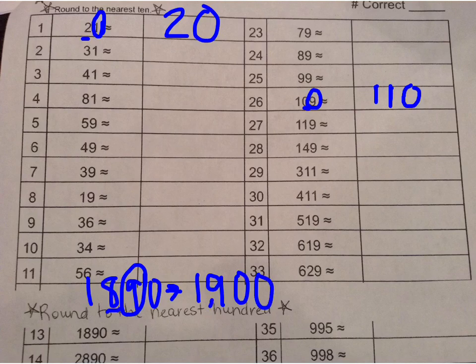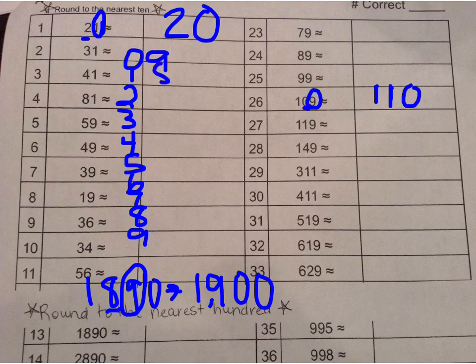Last thing really quickly is our nines trick. This time we're going to count to 9: 0, 1, 2, 3, 4, 5, 6, 7, 8, 9. And then we're going to count back: 9, 8, 7, 6, 5, 4, 3, 2, 1, 0. And as you can see, you have 9, which is 9 times 1, 18, 9 times 2, 27, 9 times 3, and so on.